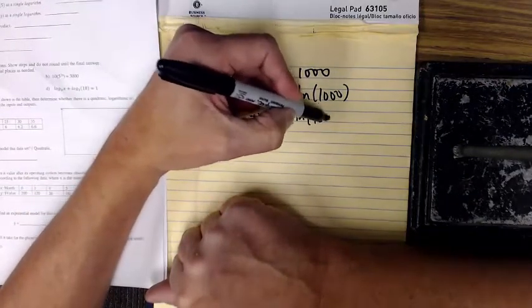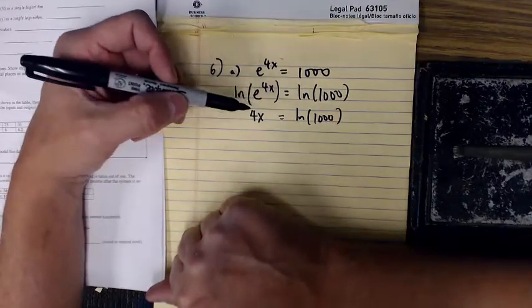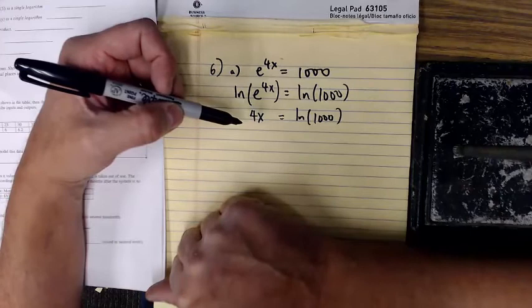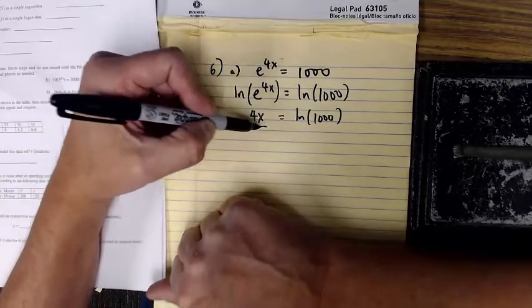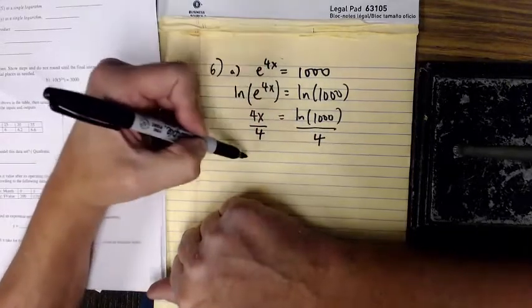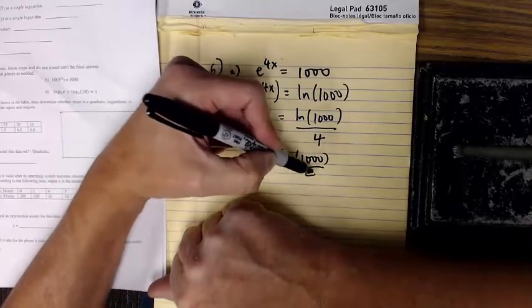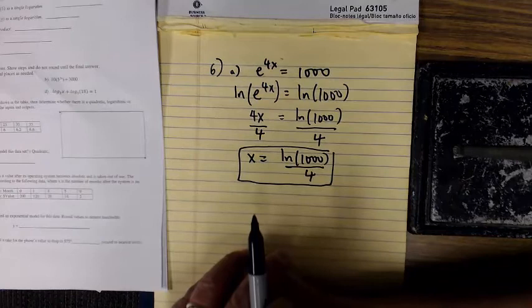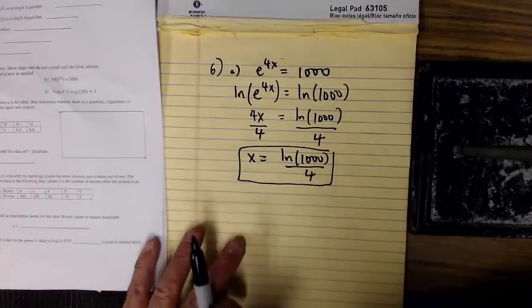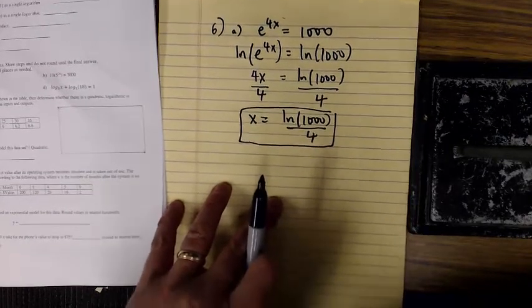Notice that I don't actually key in ln 1000 into my calculator because on the test it asked you to leave it in exact form. So the next thing I'm going to do is solve for x. This is in exact form, and now we are done. If the question on the test asked you to write it in 3 decimal places after you found it in exact form, you would key that into your calculator.